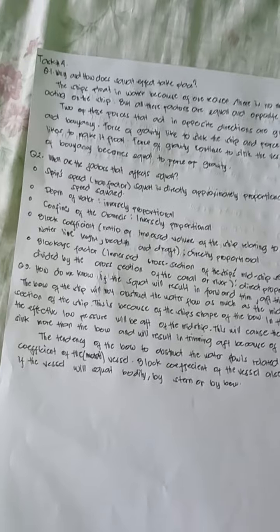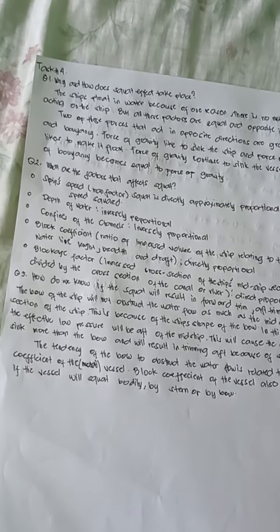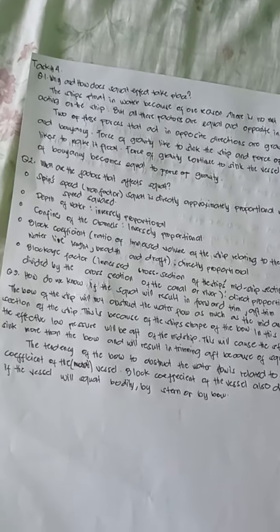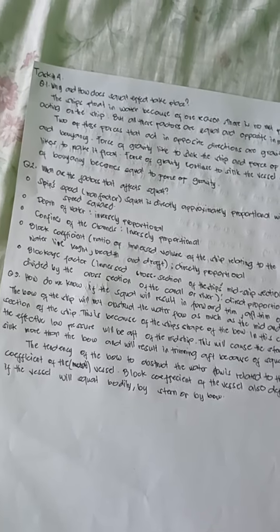In question number 2, what are the factors that affect the squat? Here are the factors. Ship speed is the main factor. Squat is approximately directly proportional to the speed squared. Depth of water, inversely proportional. Confines of the channels, inversely proportional.